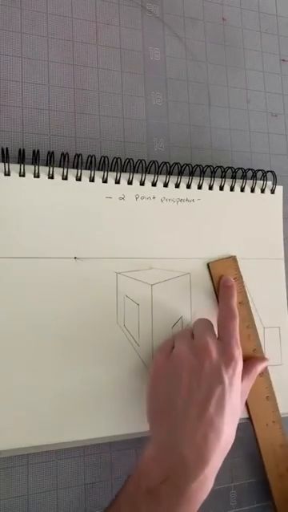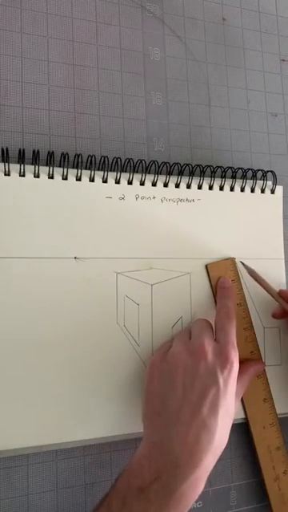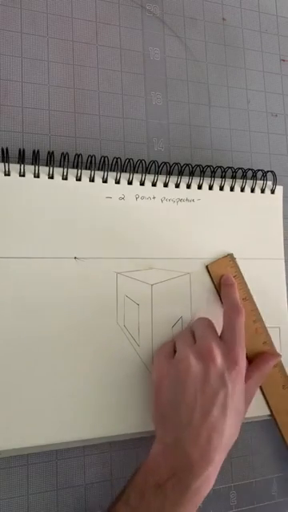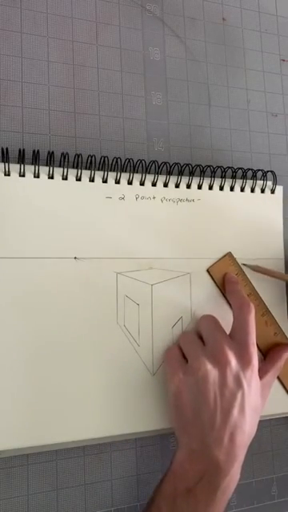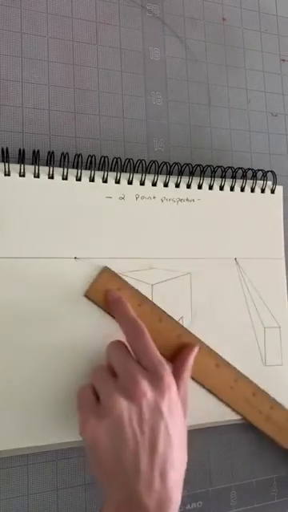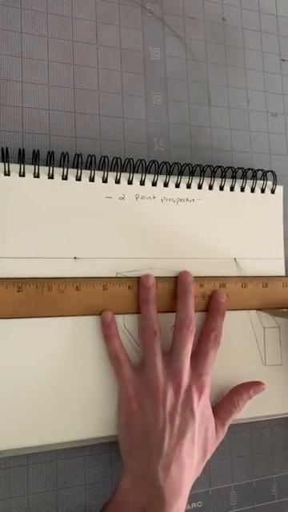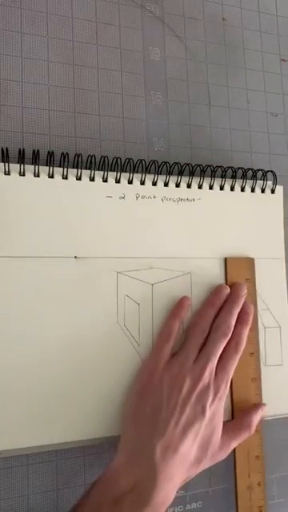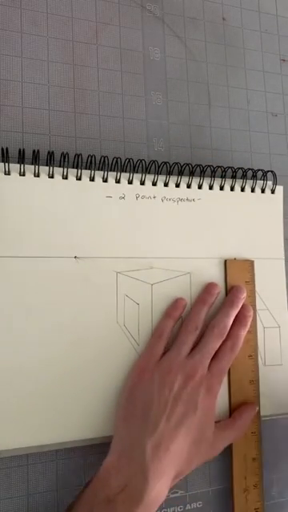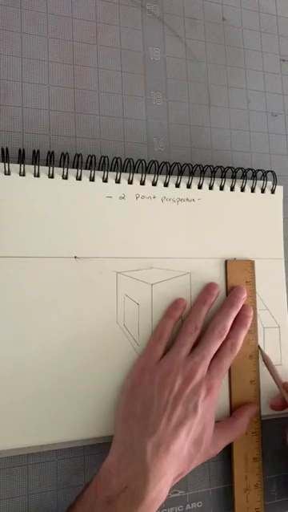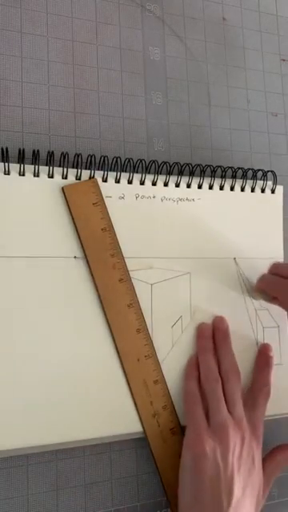So match up all of my corners. Okay. And then go in and erase my guidelines.